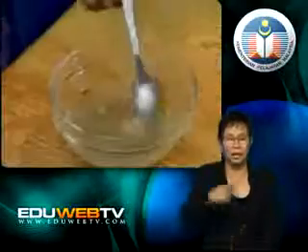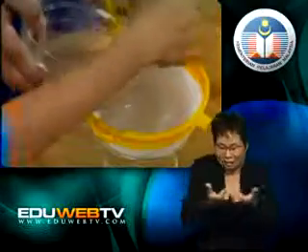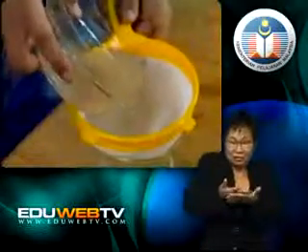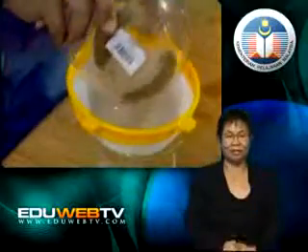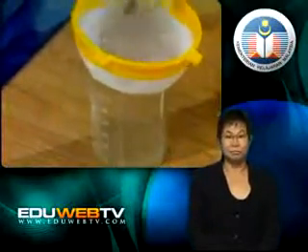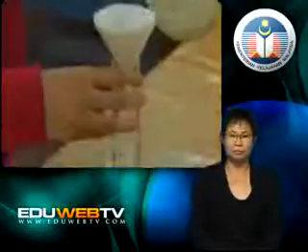We can separate the sugar solution and the sand using a sieve and a filter paper.